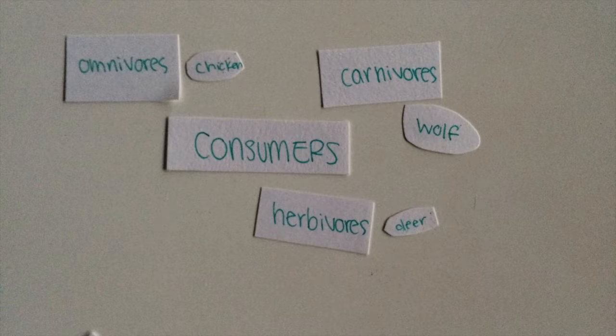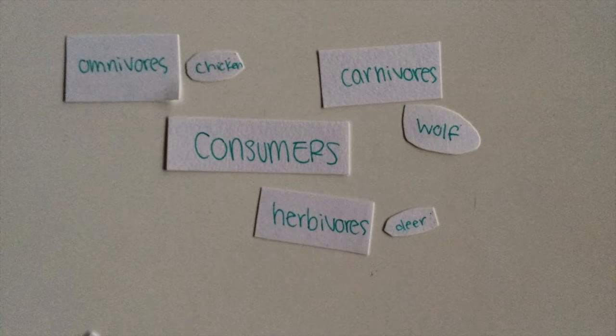The second kind of consumer is a carnivore. A carnivore eats animals. They can eat herbivores and other carnivores. And our last kind of consumer is an omnivore. Omnivores eat plants and animals as well as fungi, bacteria, and organisms from other kingdoms.